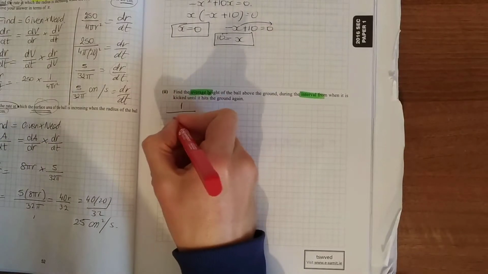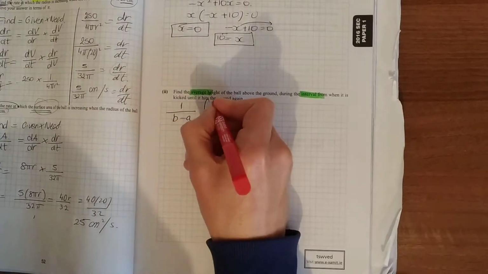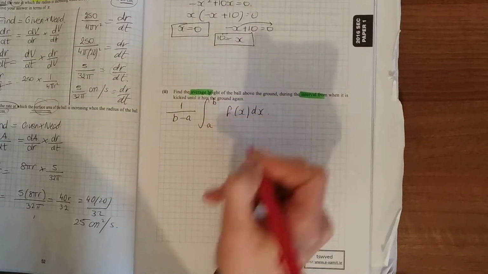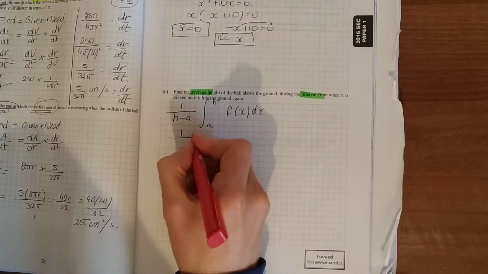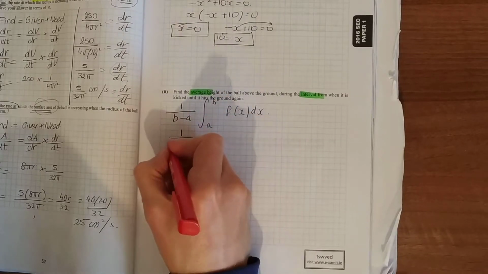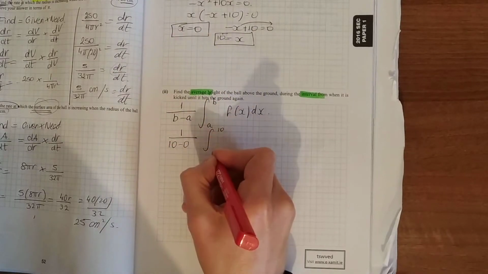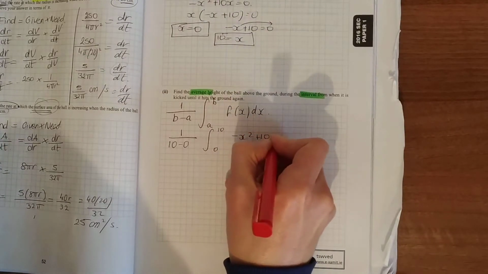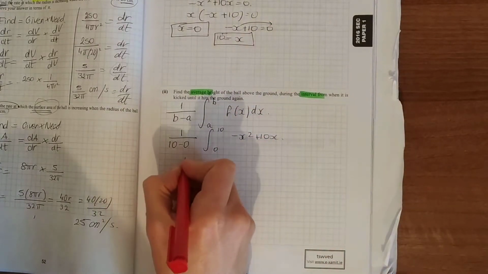So once we see average, you know, using your formula 1 over b minus a, the integral from a to b, f of x dx. So 1 over your b is just your bigger limit, 10 minus 0. Now you've got to integrate that.